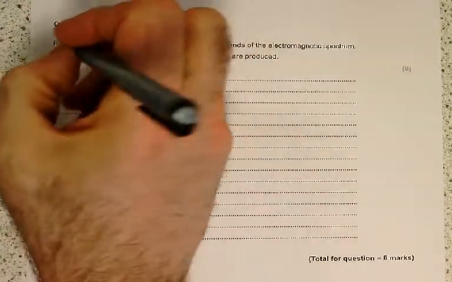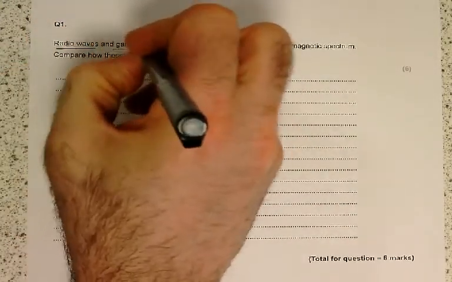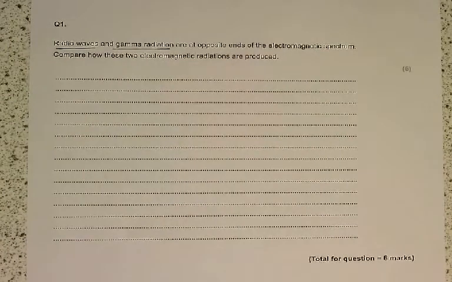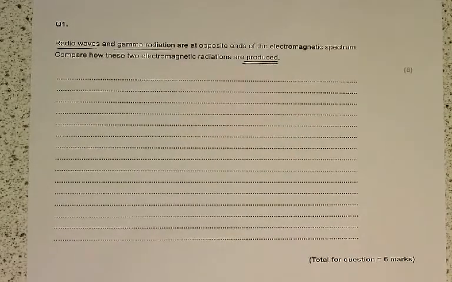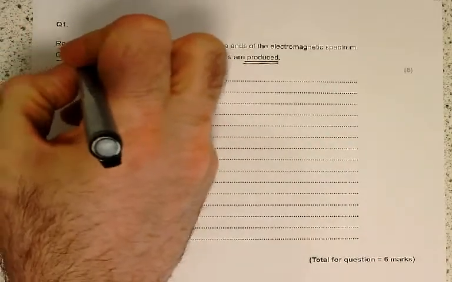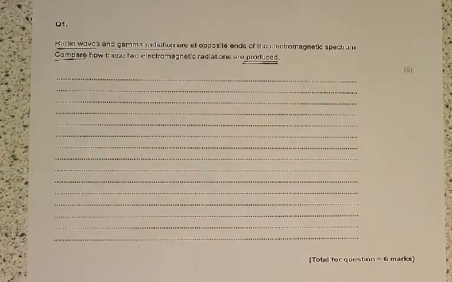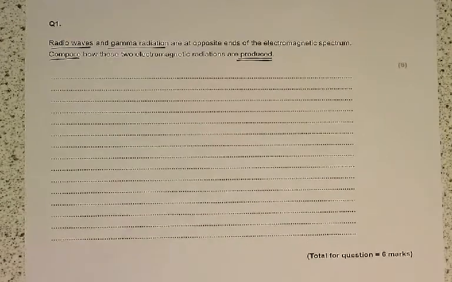It says radio waves and gamma radiation are at opposite ends of the electromagnetic spectrum. Compare how these two electromagnetic radiations are produced. And this is the really important word. How do we make radio waves and how do we make gamma radiation? And we also need to compare them, say something about one and something about the other, and say why they're the same and why they're different.